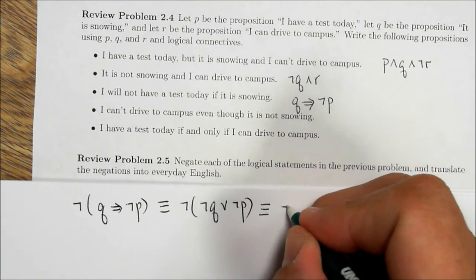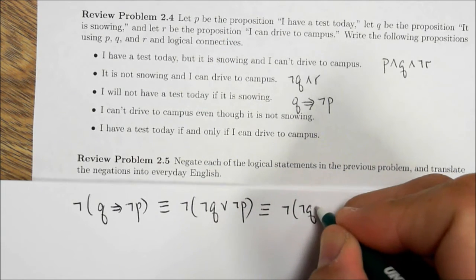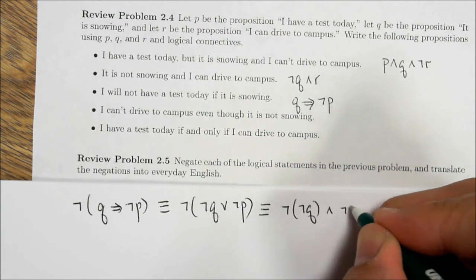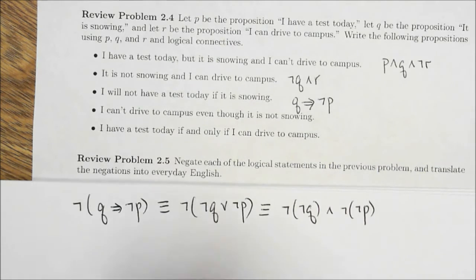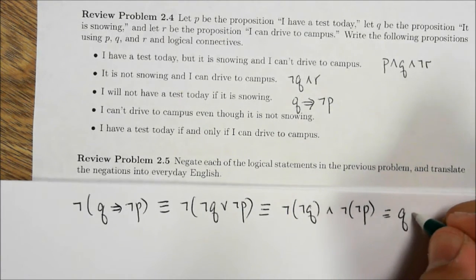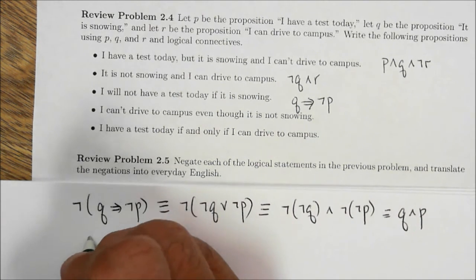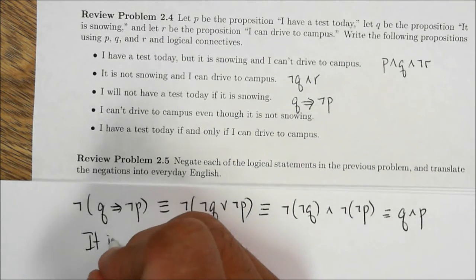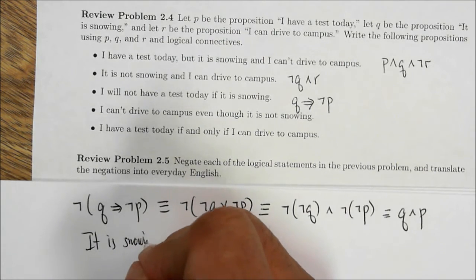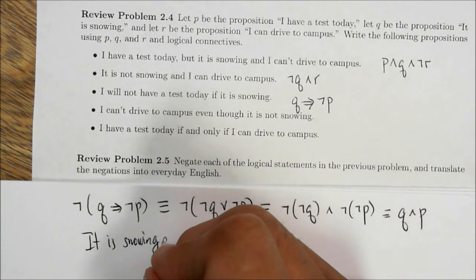Then by De Morgan's laws, that's not the first and not the second, which is Q and P. So the negation would be, it is snowing, and I have a test today.